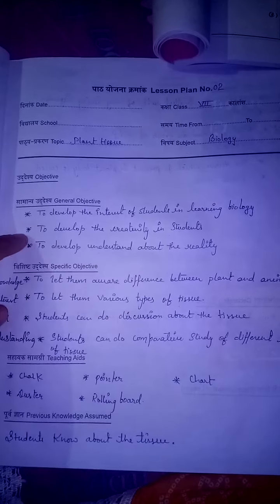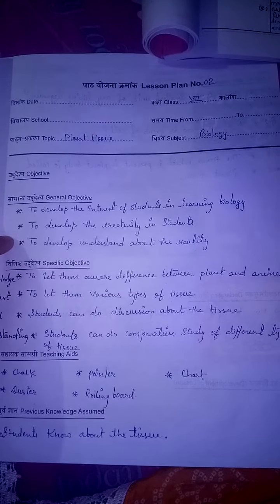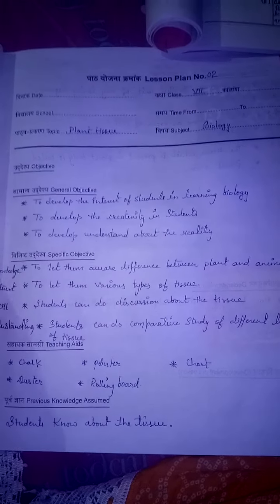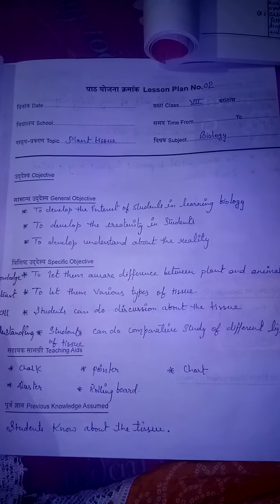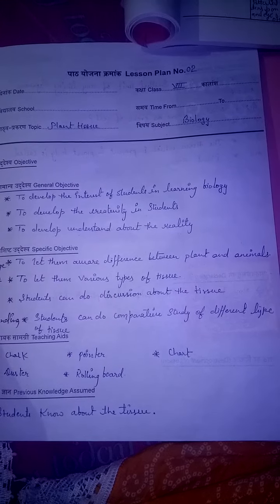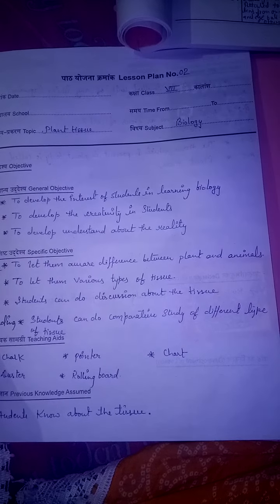When we prepare a lesson plan, the first is the general objective: to develop the interest of students in learning biology, and another is to develop creativity in students and their understanding of reality. Another is the specific objective: knowledge, interest and skills. The last one is understanding and knowledge, to let them become aware of the difference between plants and animals, and the various types of tissue. Students can do discussion about the tissue. Students can do a comparative study of different types of tissue.